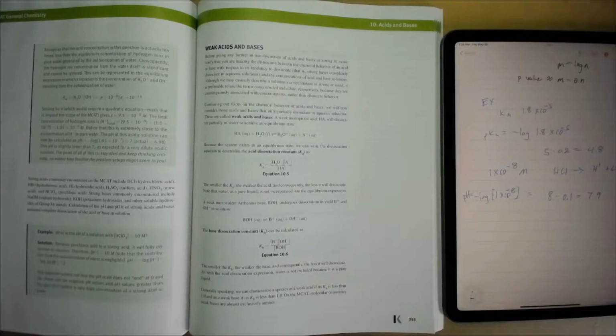Notice that this is extremely close to the concentration of hydrogen ions in pure water. The pH of this acidic solution can now be calculated as the negative log of 1.05 times 10 to the minus 7, which is around 7, but a little bit less, 6.9. This pH is slightly lower than 7 as expected for a very dilute acidic solution.